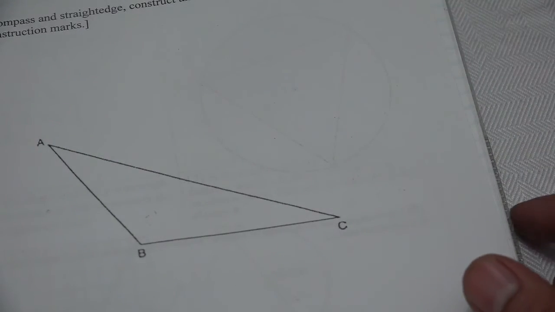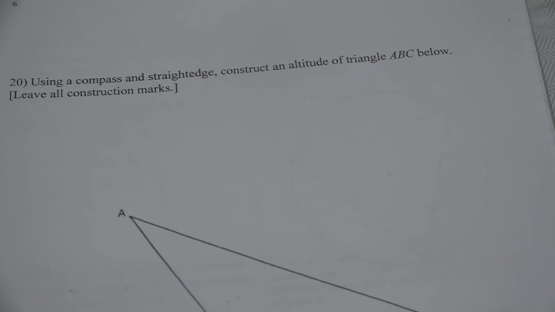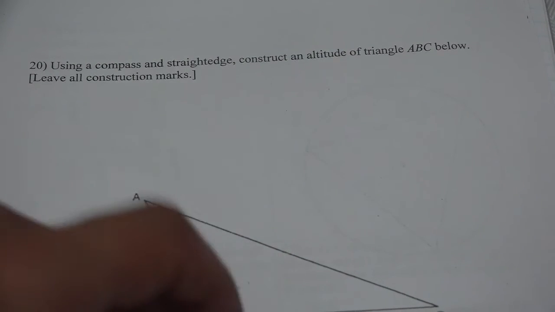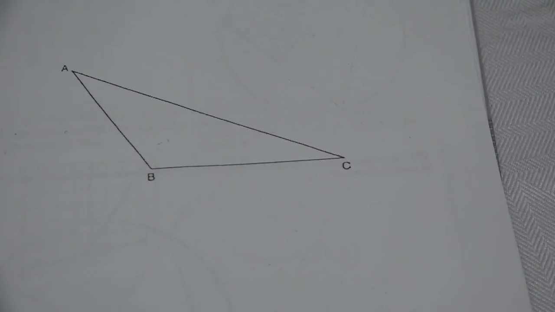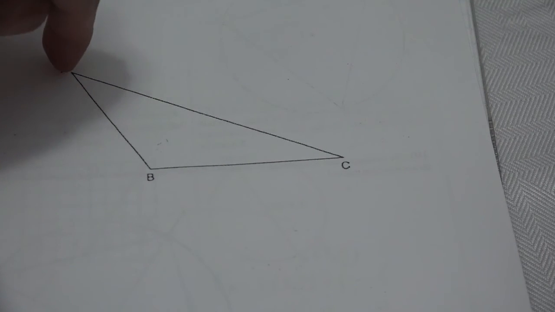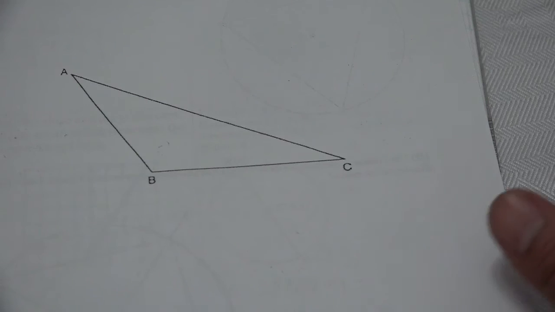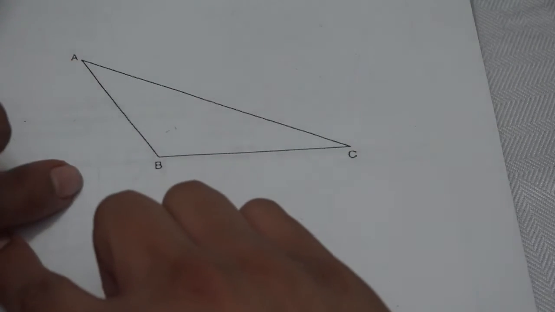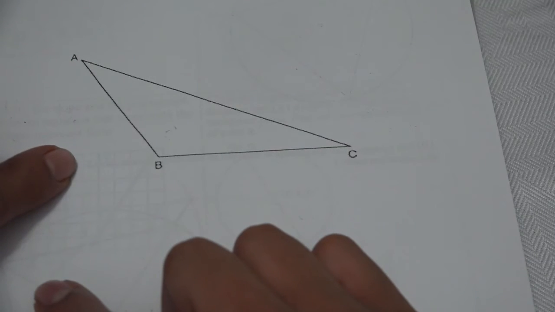Oh yeah, okay. So it says, using a compass and a straight edge, construct an altitude of triangle ABC below. All right, and a triangle has 3 altitudes. So I really don't care which one you want to start with. First of all, what is an altitude? It goes from the vertex of a triangle and is perpendicular to the opposite side. For example, this will go perpendicular to this side right here. So the altitude will be outside the triangle.